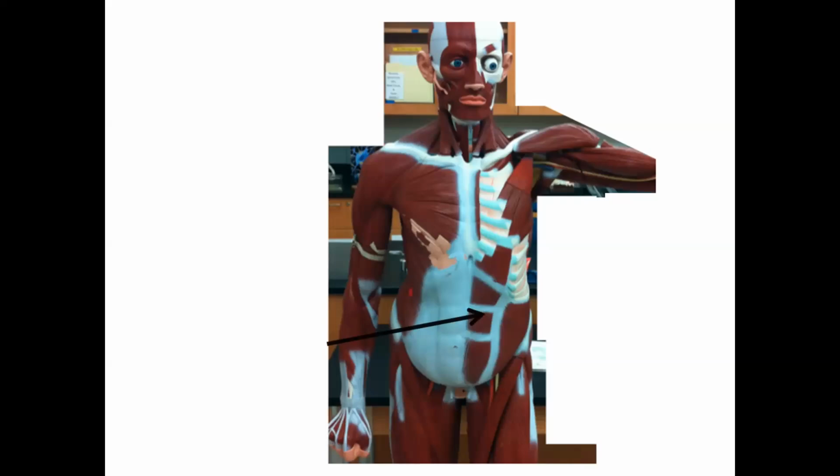Then we get to the rectus abdominis. The rectus abdominis will have its multiple tendinous insertions within the muscle as well as the abdominal sheath that overlays it. That's the white matter that you see.